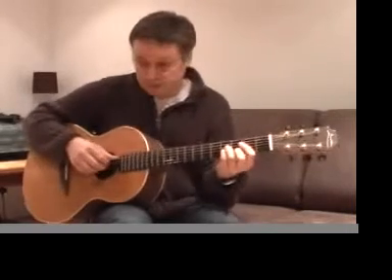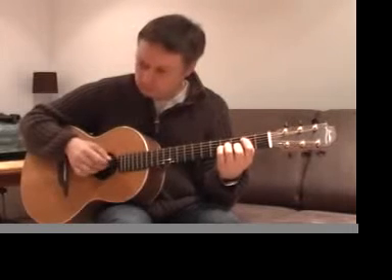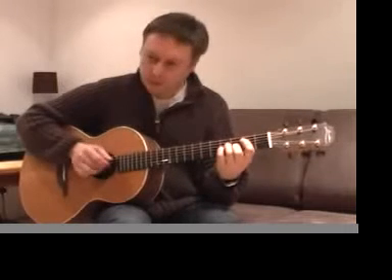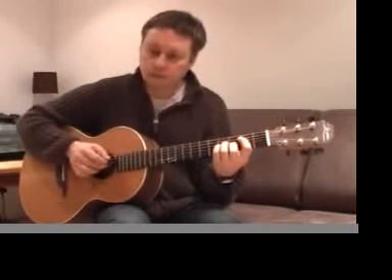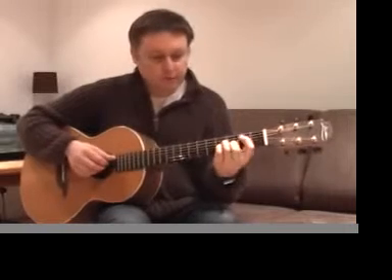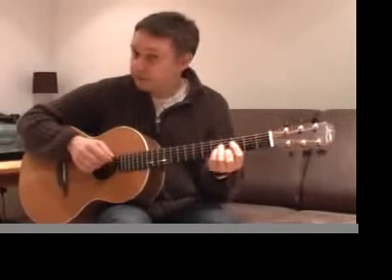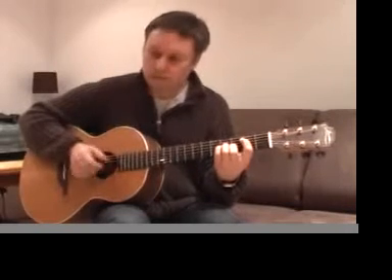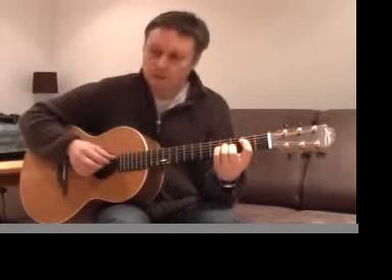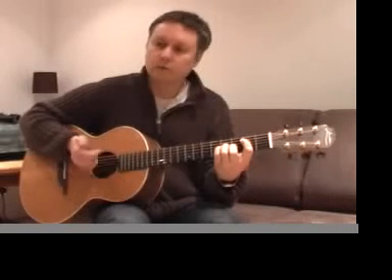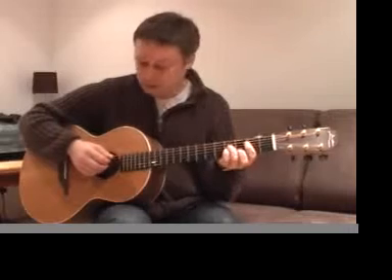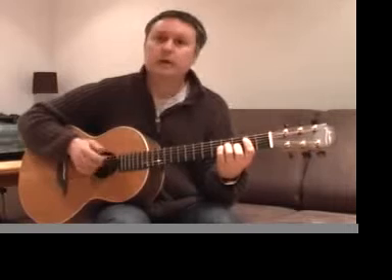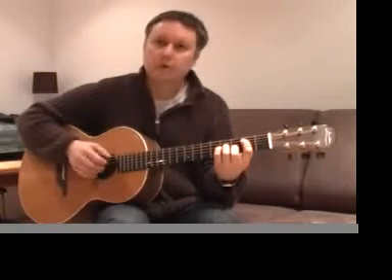You might have another type of rhythm where it's 1 and 2 and 3 and 4 and 1 and 2 and 3. So it's more of an eighth note feel really. I'm just slapping the strings on the third beat there, so it's 1 and 2 and 3 and 4 and 1 and 2 and 3 and 4 and 1 and 2 and 3.